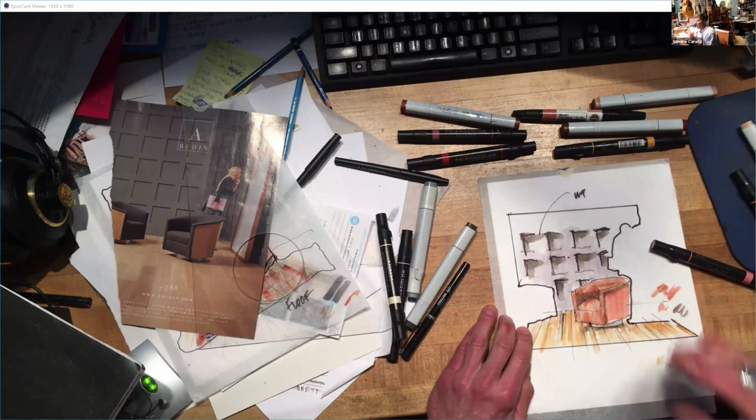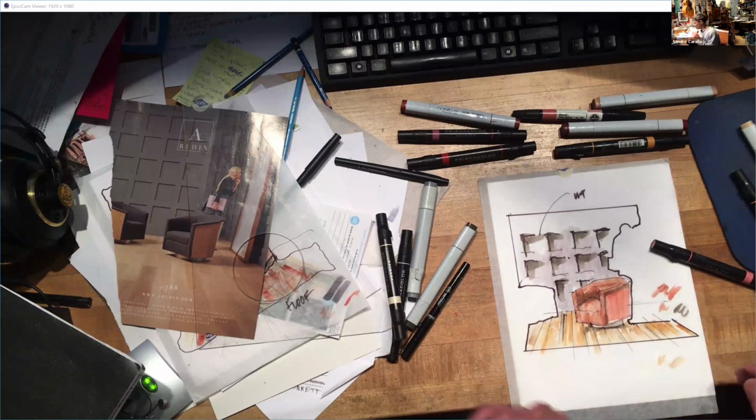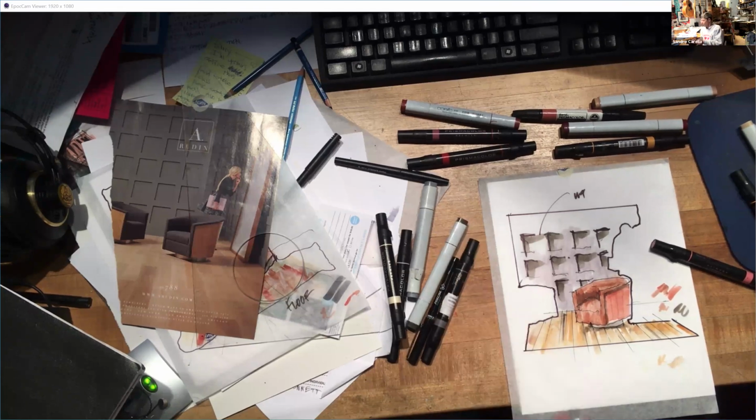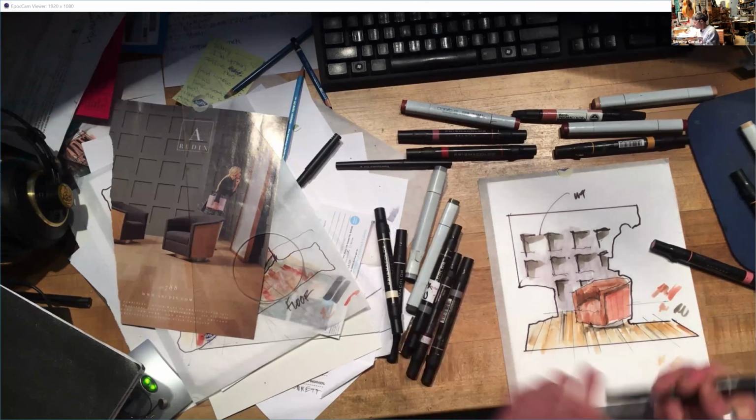Now, there's some highlights. This is where the pencil comes in. Let's see if we get a W5. It's a cool 5, but this might do. Let's see.